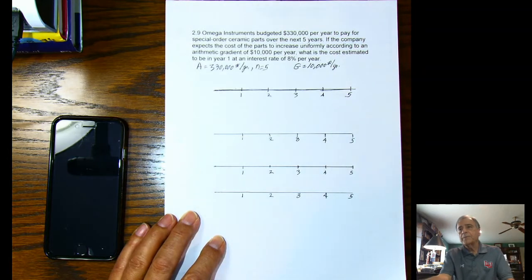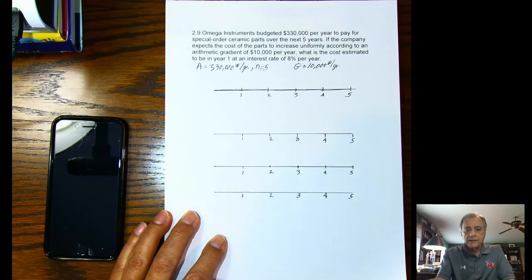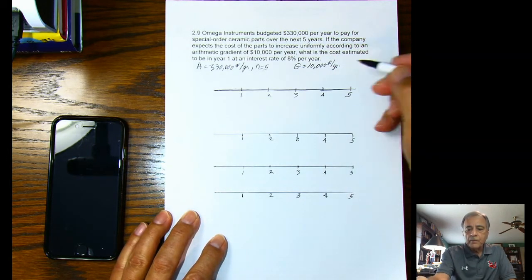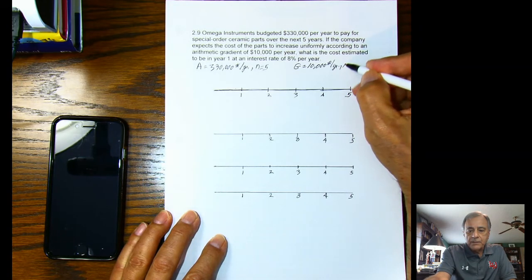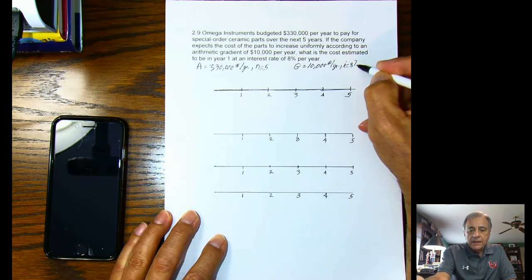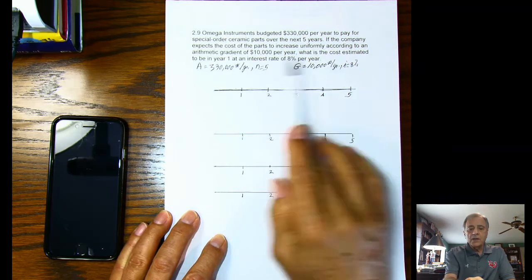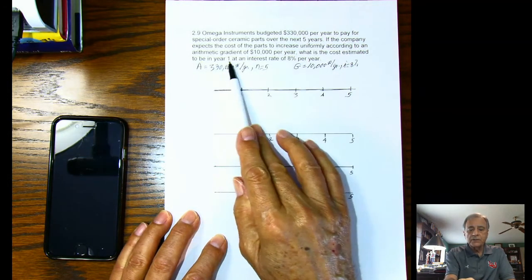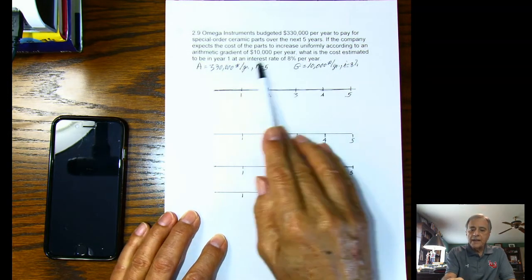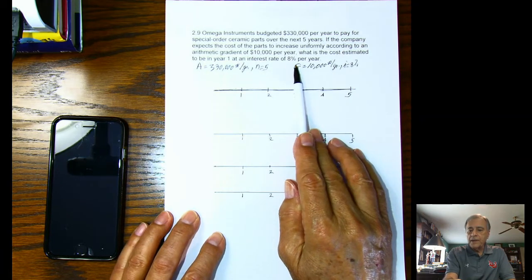That's a G, capital G. And the interest rate is 8%. And they're asking, what is the estimated cost in the first year at an annual rate of 8%?